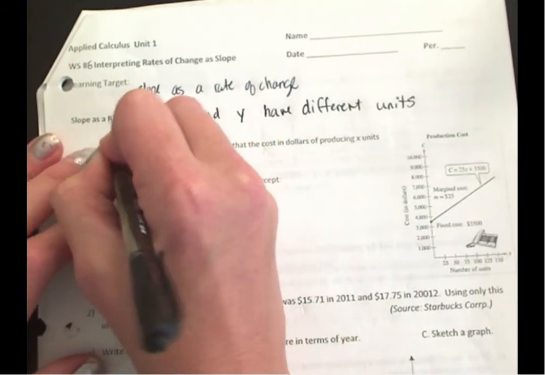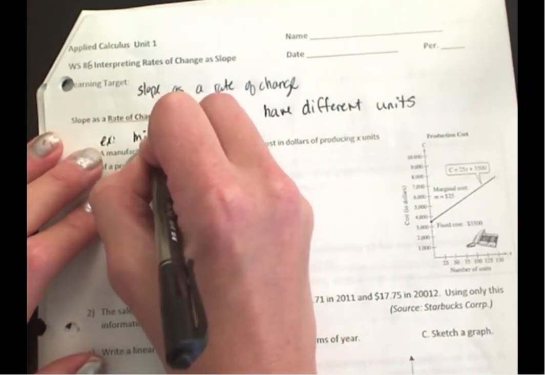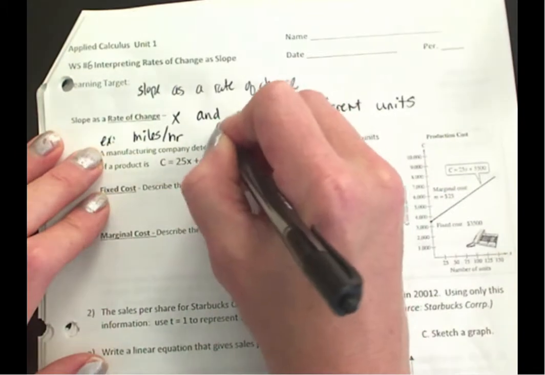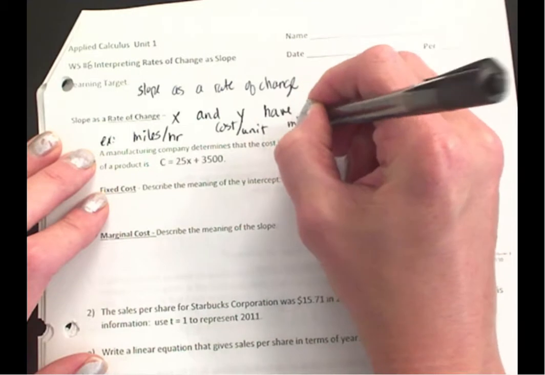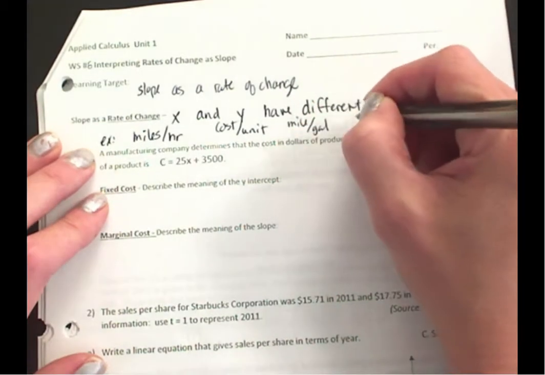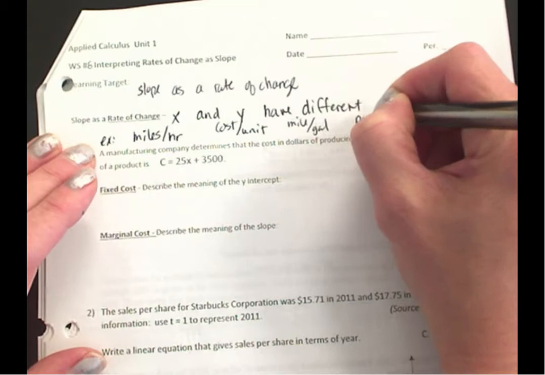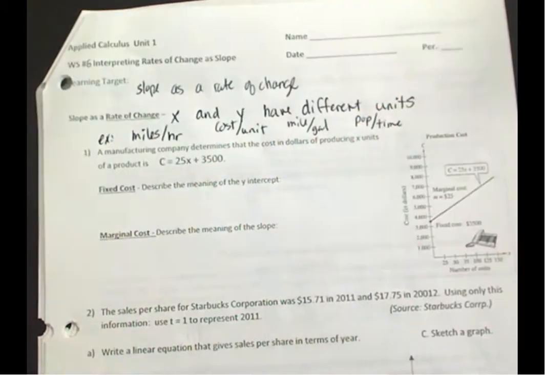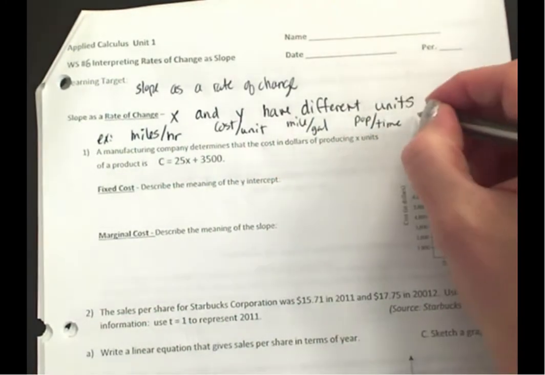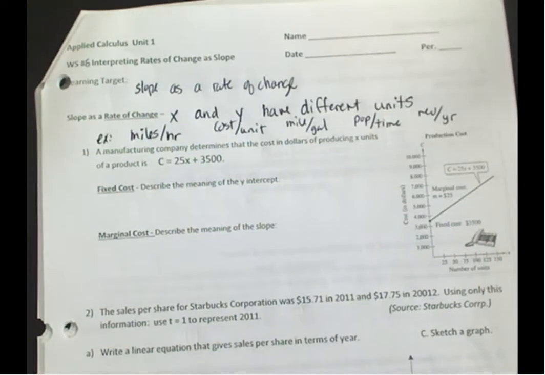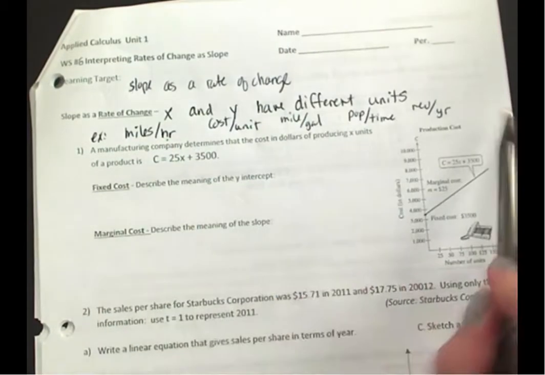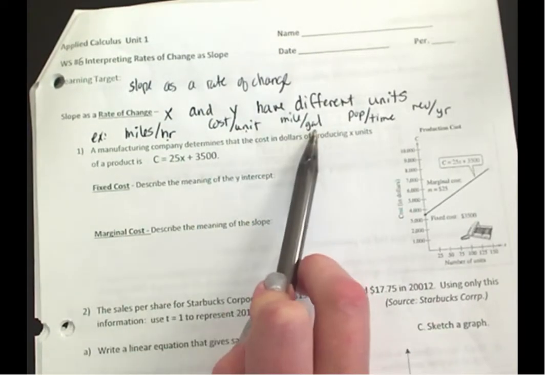Sample: miles per hour. Cost per unit, miles per gallon. Here's a good one. Population per time, revenue per time or year. The units on the X and the Y axes are different. They don't always have to be per time. It could be per unit, per gallon.